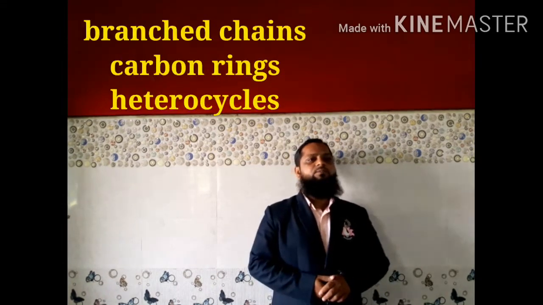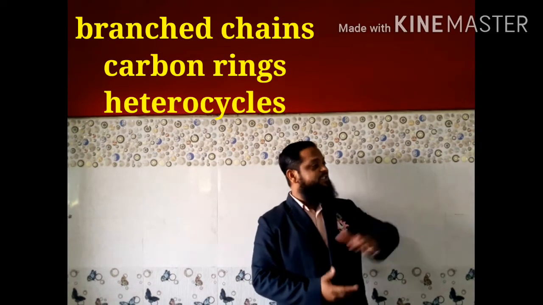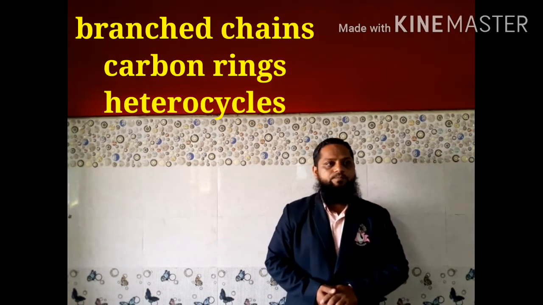Some more steps are required for writing IUPAC names of compounds having more complex structural units such as branched chains, carbon rings, heterocycles, etc. A study of these will be included in the further standards.